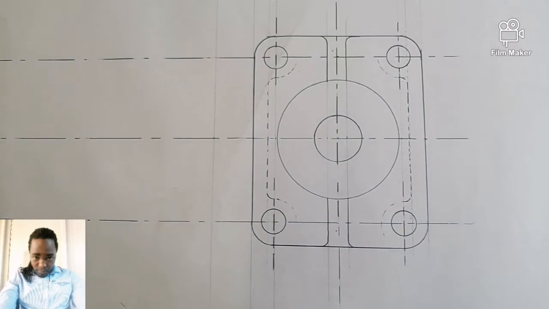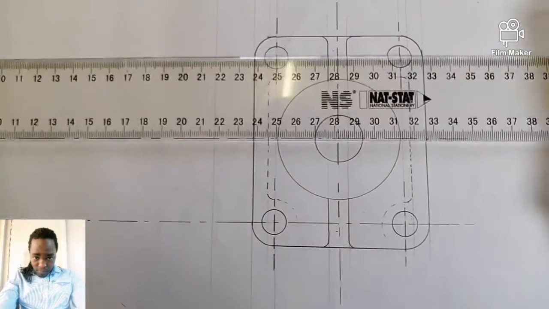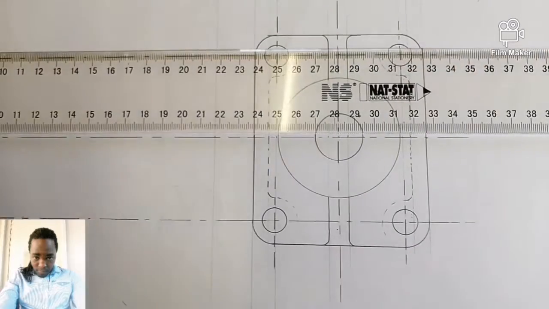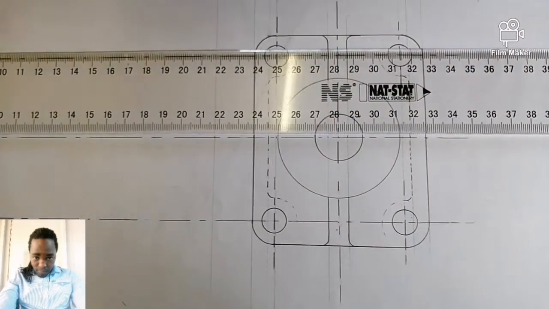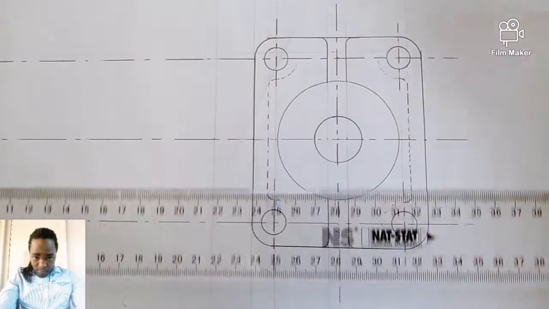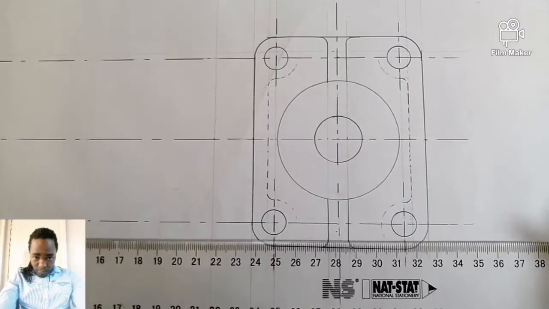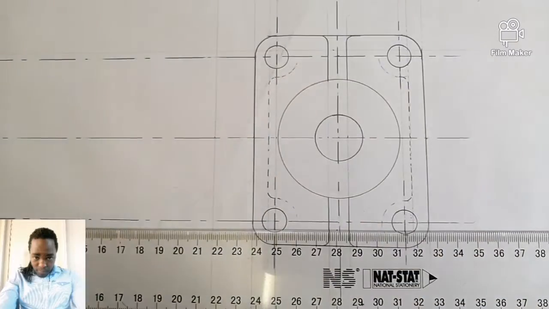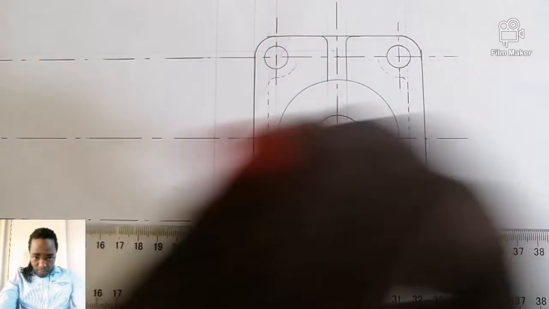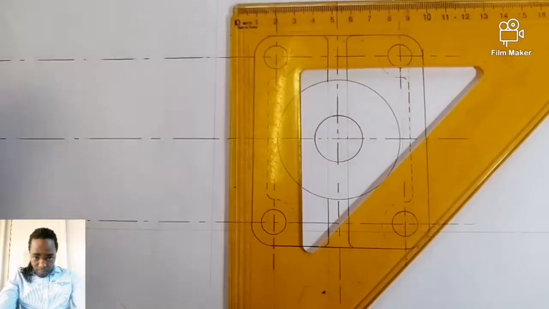This will go. Construct it further because you are going to need it right there by your front view. You understand?